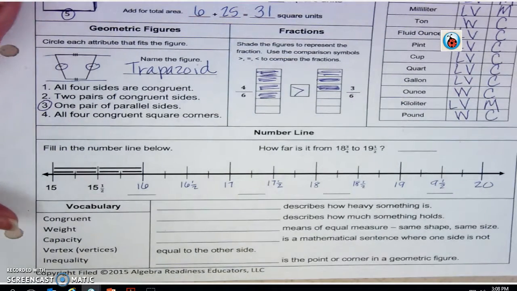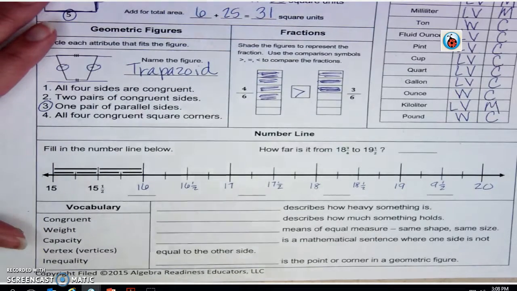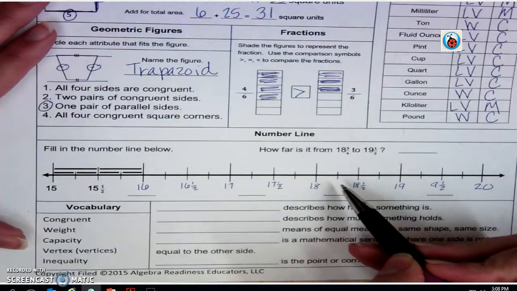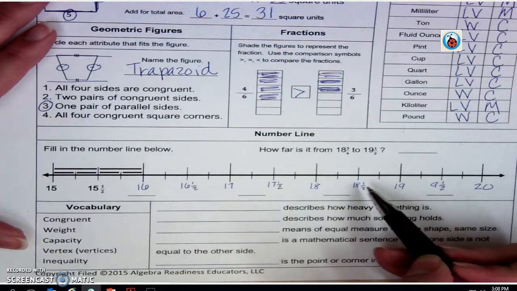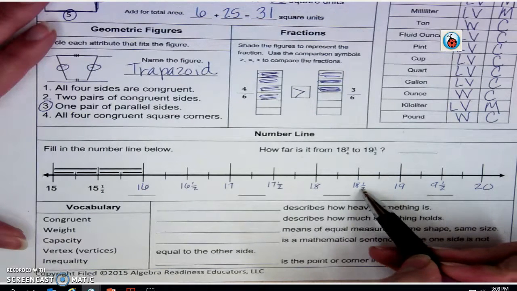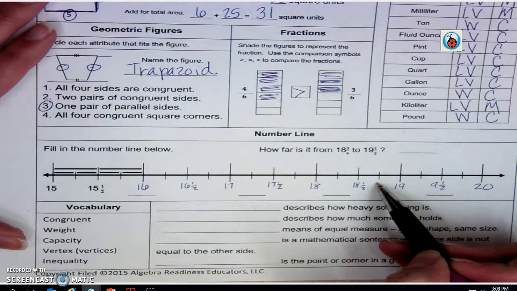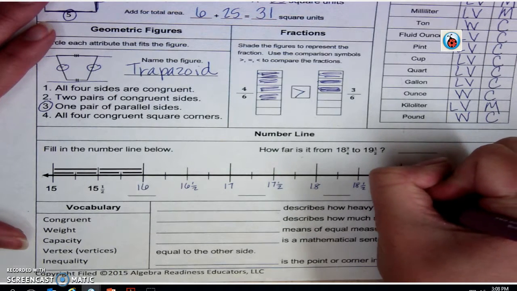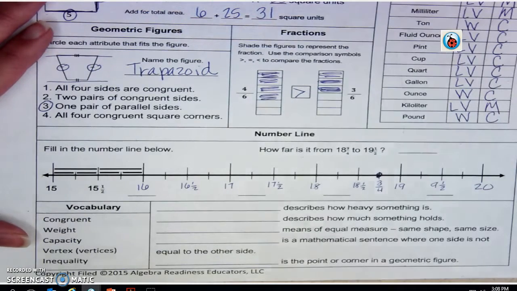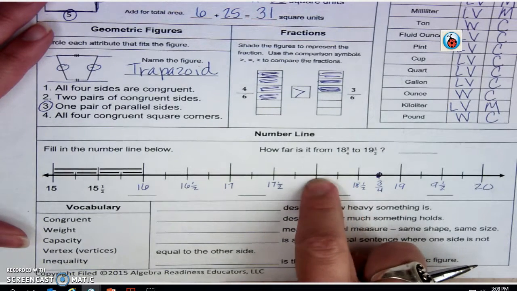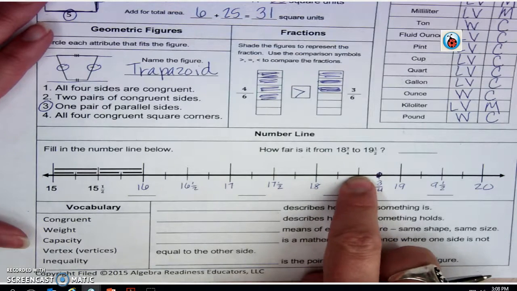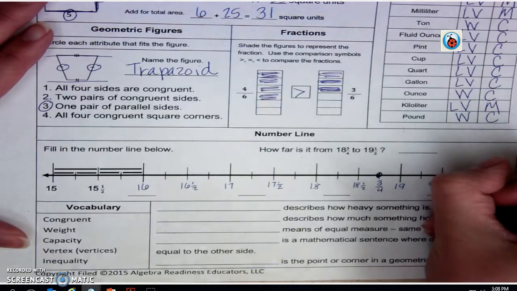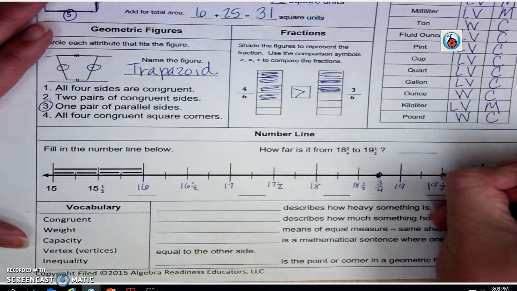So we want to know how far it is from 18 3/4. So let's go to 18. Here's 18. Here's 18 1/4, 18 2/4, or 18 1/2, and 18 3/4. So right here is 18 3/4. Okay, because each one of these is 1/4. 1/4, 2/4, 3/4. So 19 and a half would be right here.